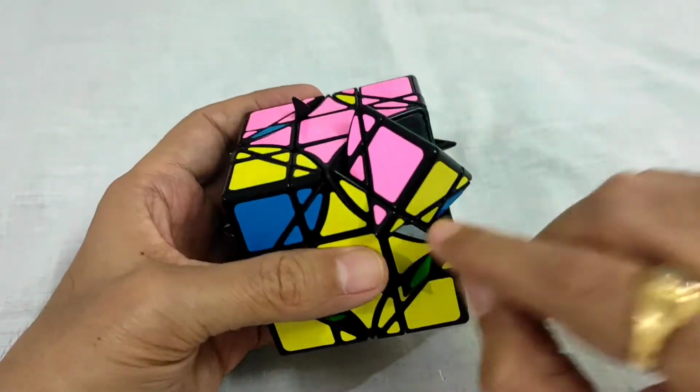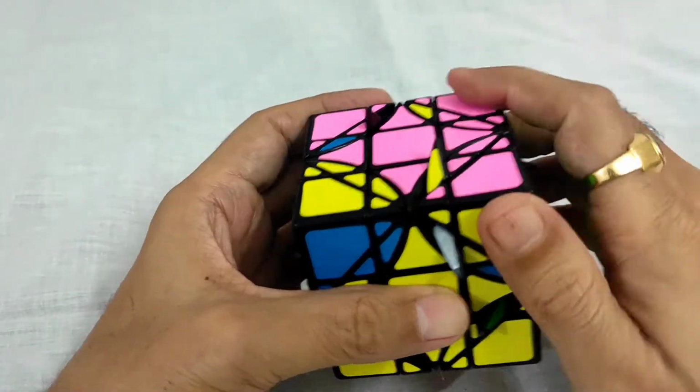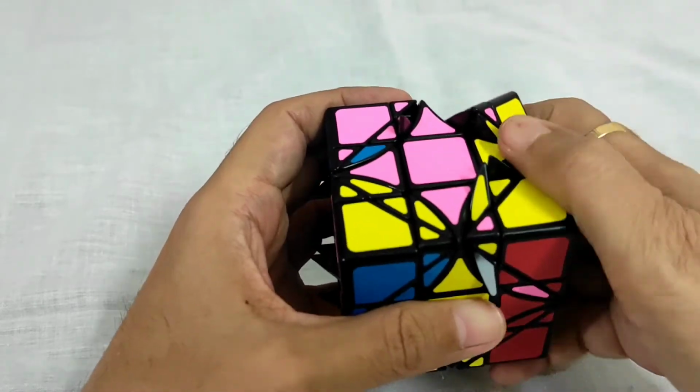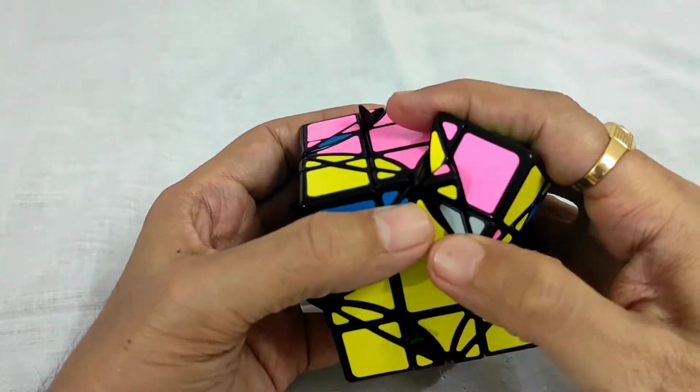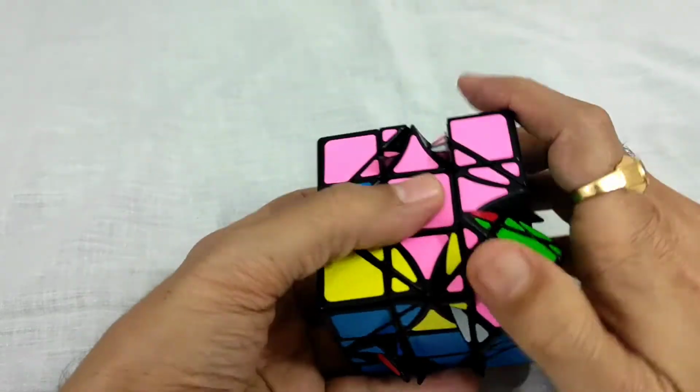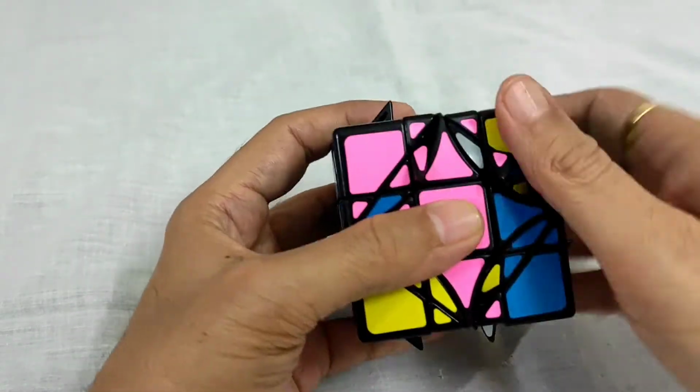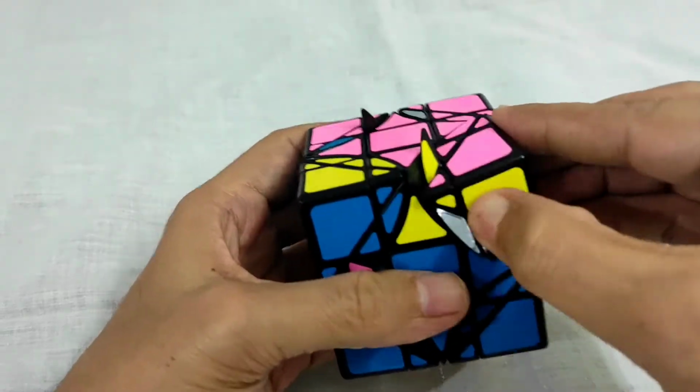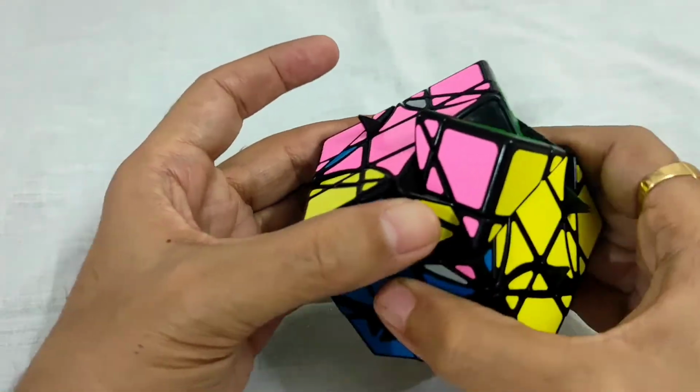Okay, so we will be able to solve one. So up, up, back, then turn this right, again up, back, down, back, and back.